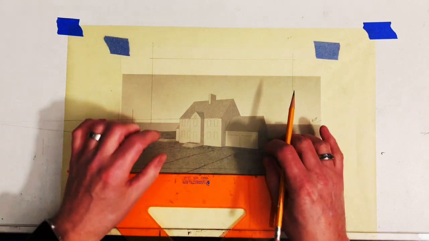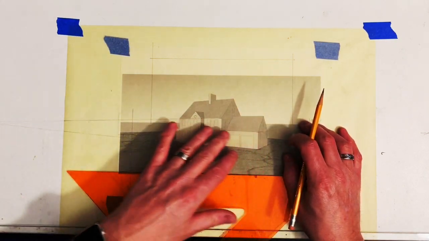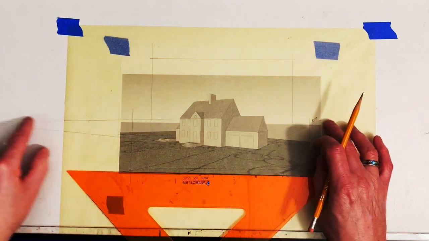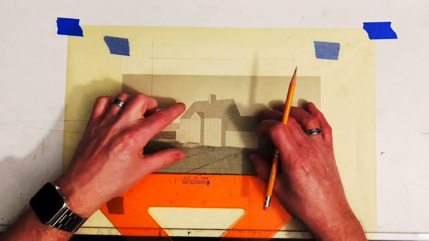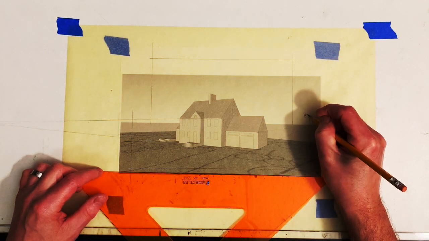So when you're sketching, if you're drawing in window heads or elements or doors or anything like that, be thinking about where those vanishing points are, and you can figure it out by just tracing them back to the horizon line.